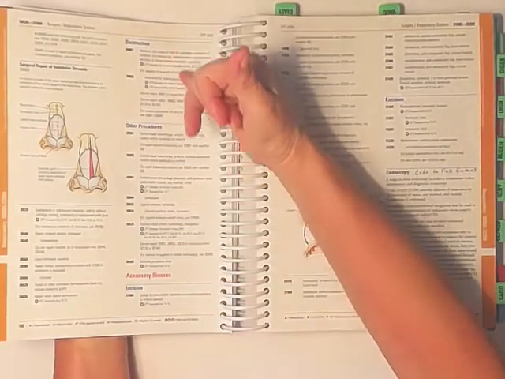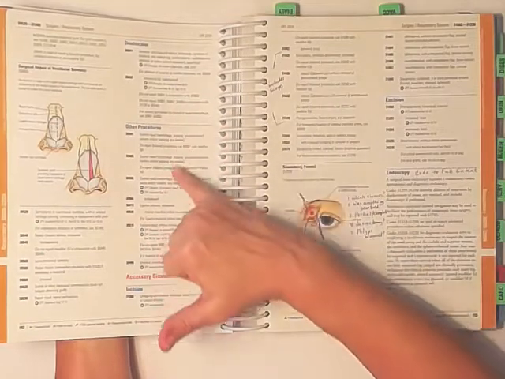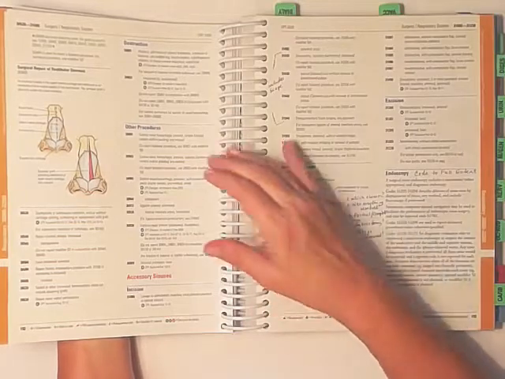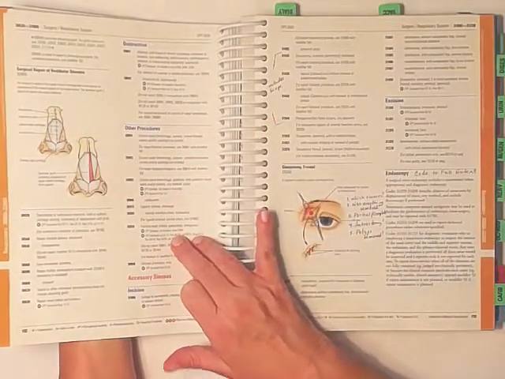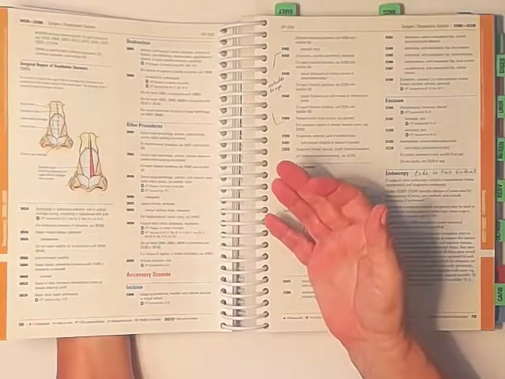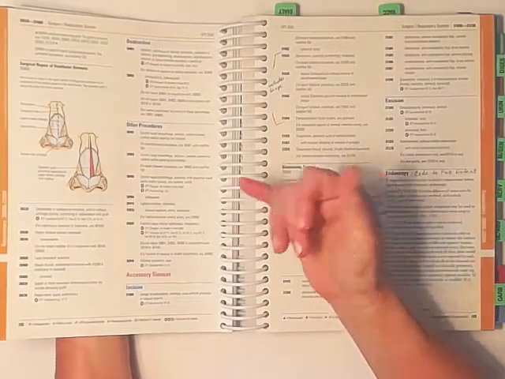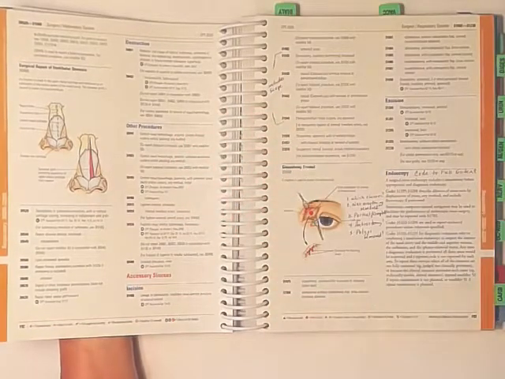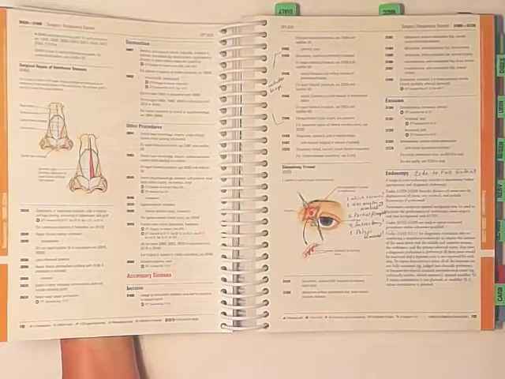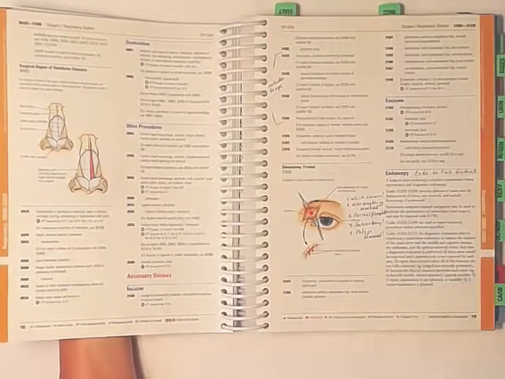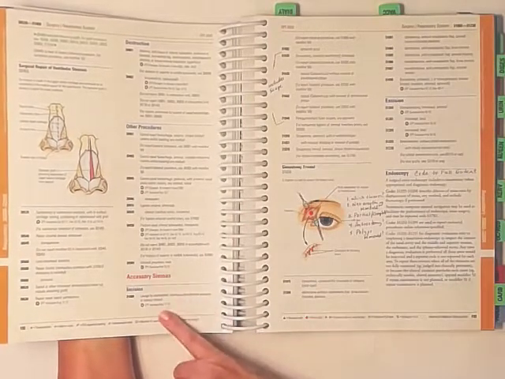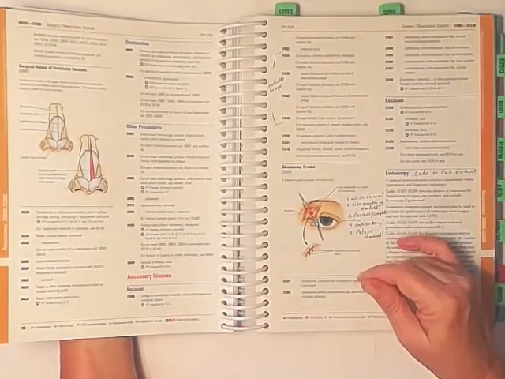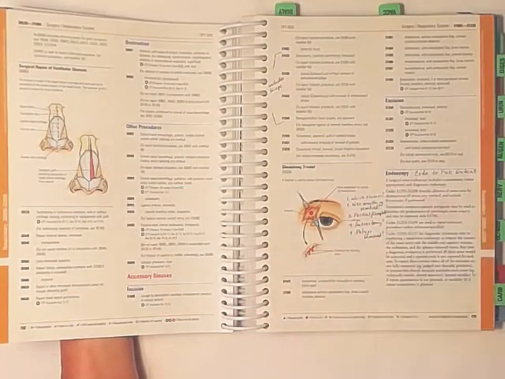So you have a few destruction codes for nose, and then other procedures. Remember, other procedures and introduction is that catch-all. So other procedures for the nose, which would probably be very pertinent to an emergency room coder, would be your nasal hemorrhage control, your nosebleeds. You see that pretty commonly in the emergency rooms. Then we have our accessory sinuses. This could be ethmoid, maxillary, all of your different sinuses are in here.